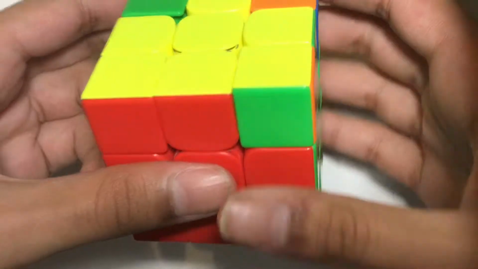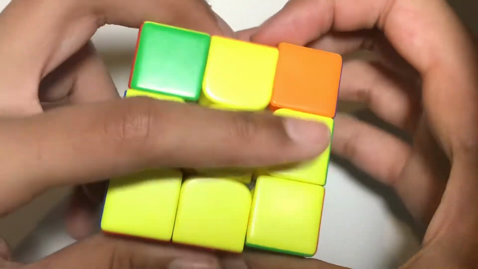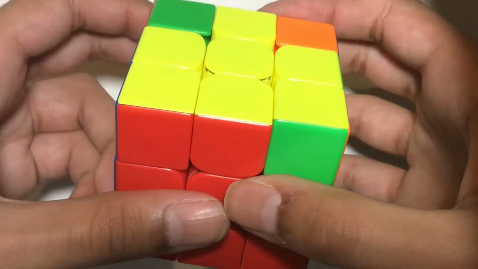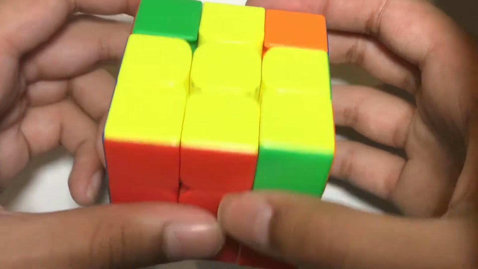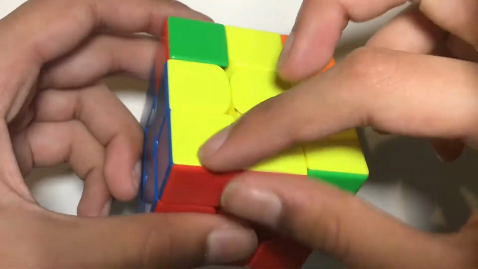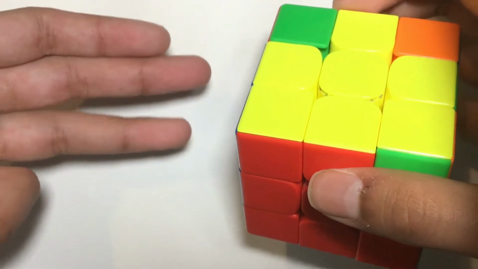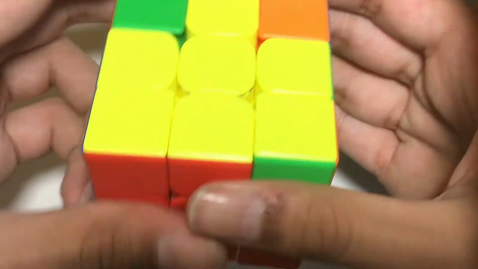So, what is COLL? COLL is basically doing when all edges are oriented and you want to solve this at the same time solve the corners. And this means getting a U-perm, Z-perm, H-perm when you solve OLL.